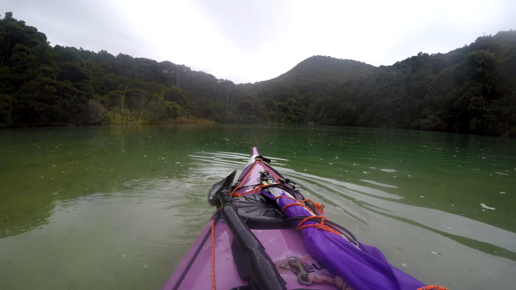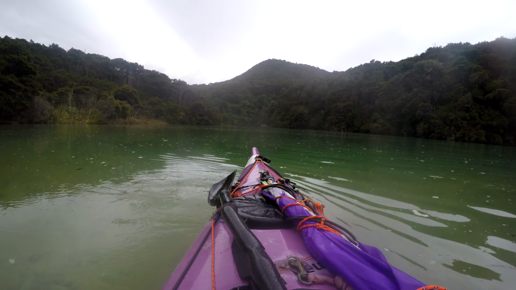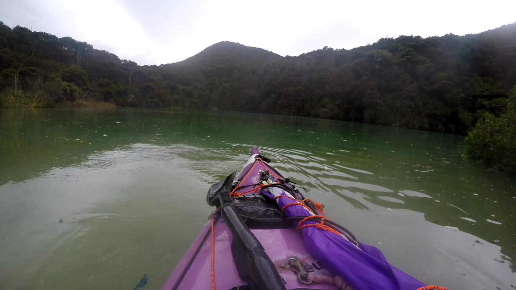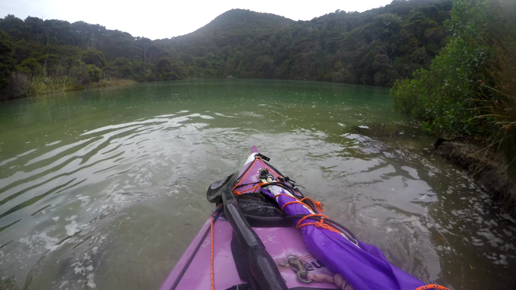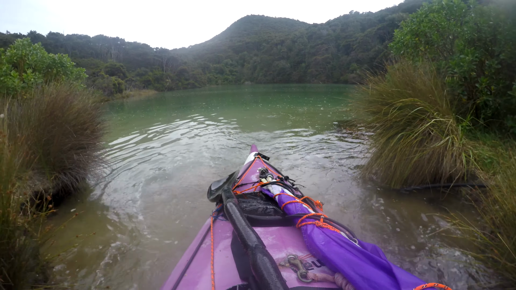And just a tip for anyone using wheels to transport their boat, it's actually much easier to put the boat on the wheels in the water because you don't need to pick it up. Just float it over the wheels and then strap them on.